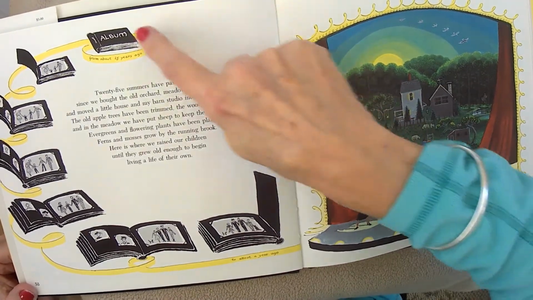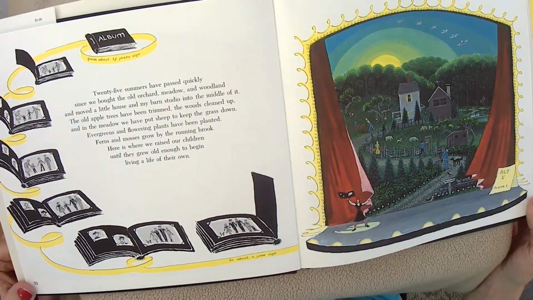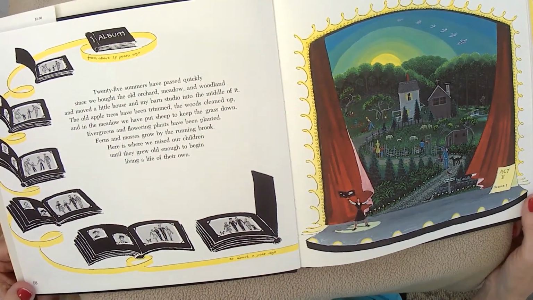And what we see here along the side of the page are some beautiful illustrations by Virginia Lee Burton talking about her family.